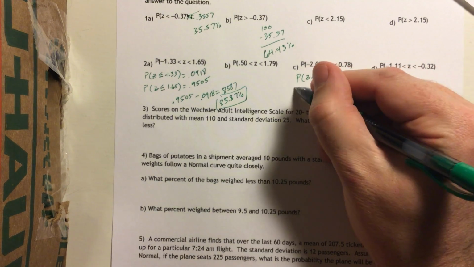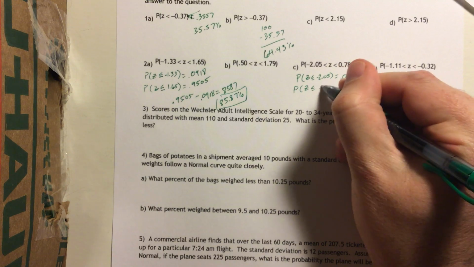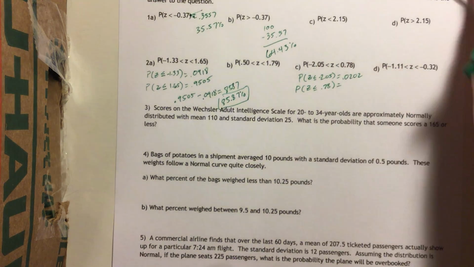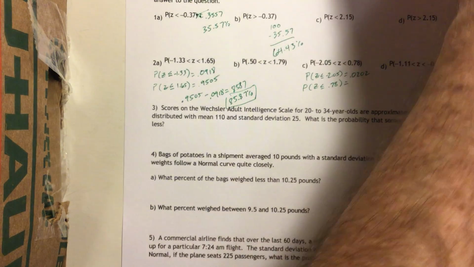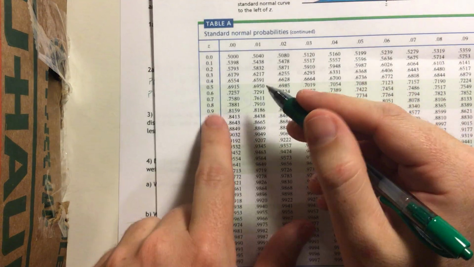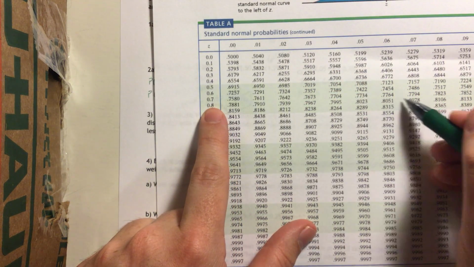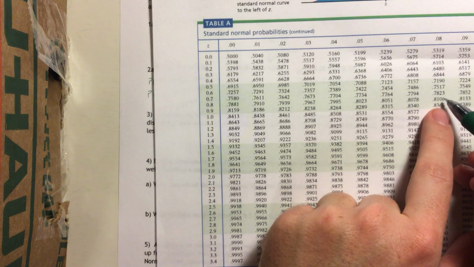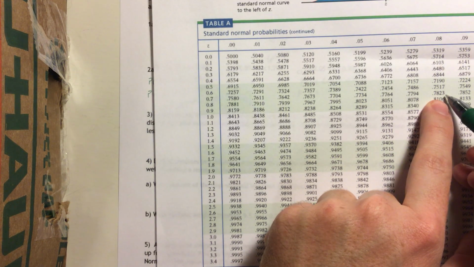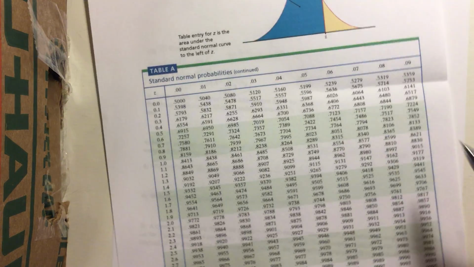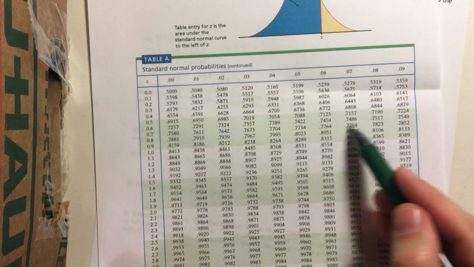I'm going to do the same thing for the 0.78. Again, we already know the z-score, so we just got to look at the table. 0.78, here's 0.7, 0.08 right here, 0.7823.